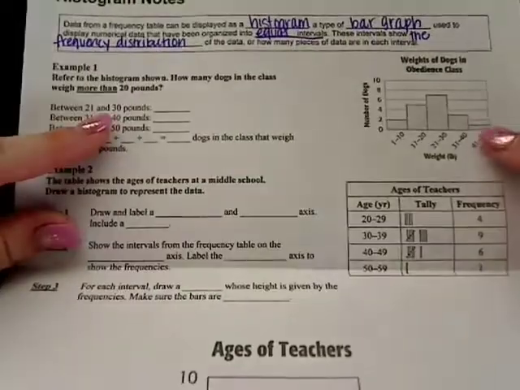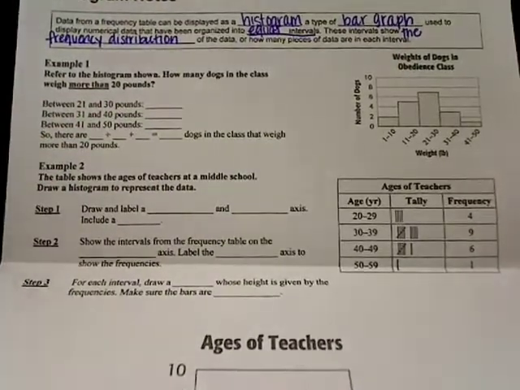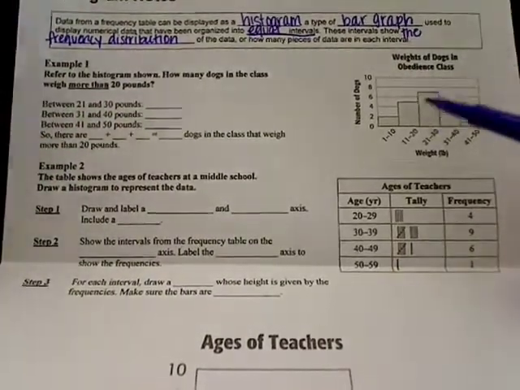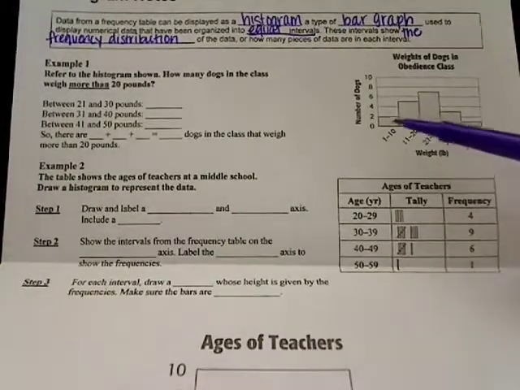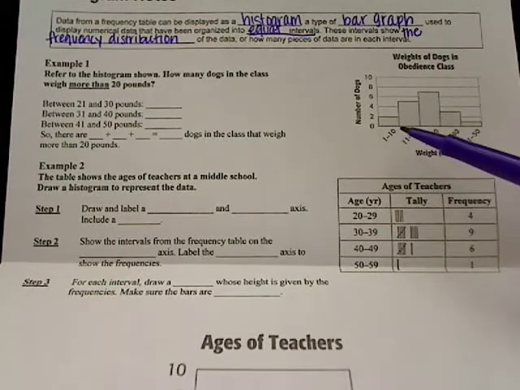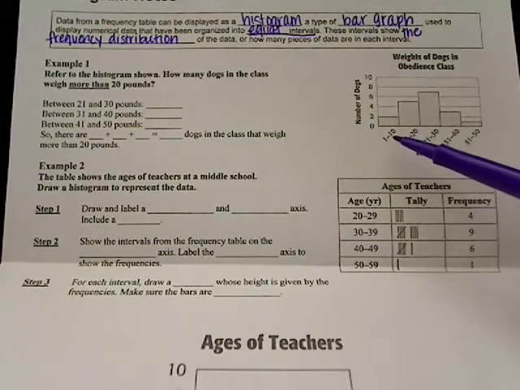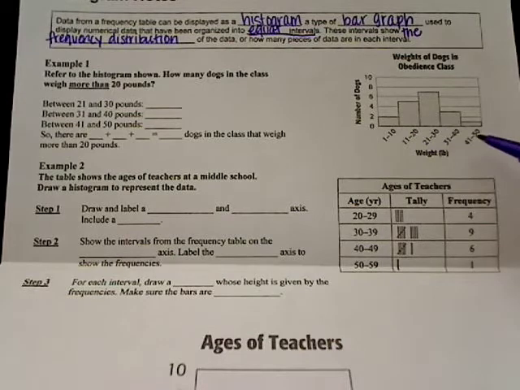So this is an example of what a histogram looks like, and you may look at that and think, well, that's a bar graph. But what's different about a bar graph is that in a bar graph the bars don't touch, but in a histogram they do. Also, on a bar graph normally you have categories, like yellow, red, blue, soccer, football. In a histogram you have number intervals, from one number to another. So a histogram has intervals and the bars have to touch.